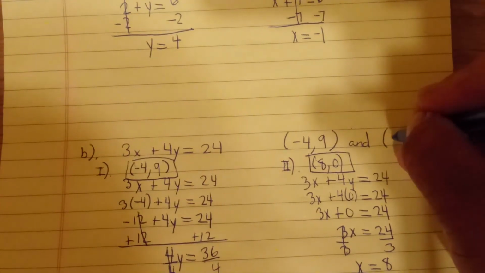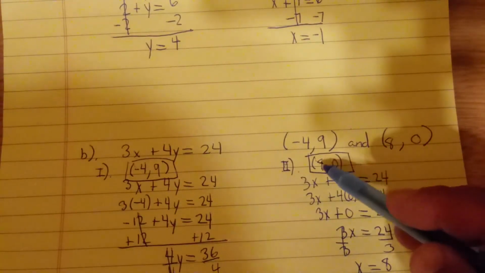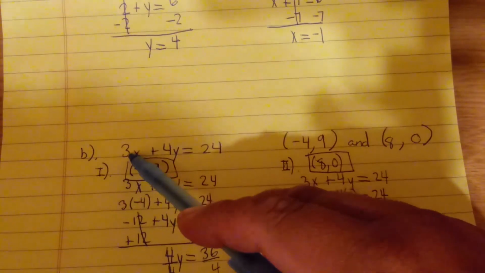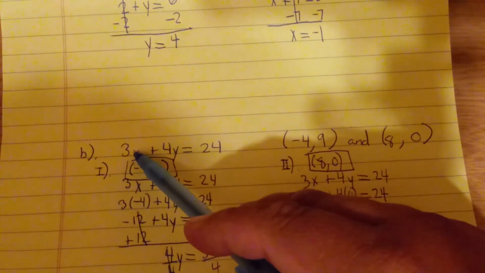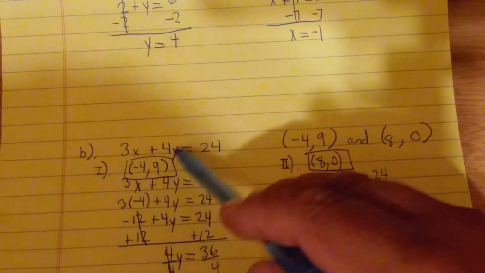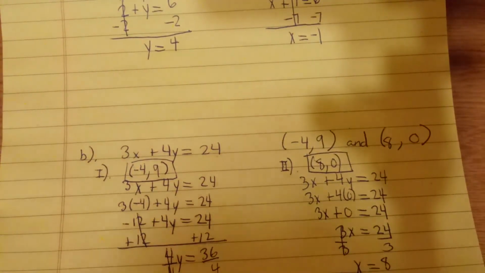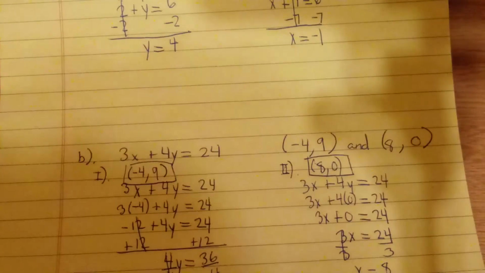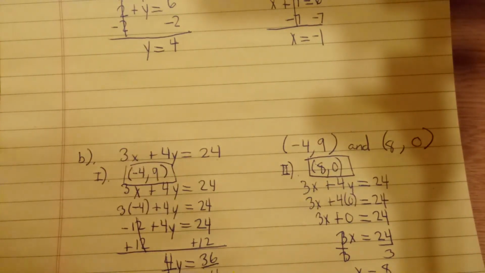Once again, if you want to test it, just substitute the 8 and the 0 in there. 3 times 8 is 24. 4 times 0 is 0. So 24 plus 0 will give you 24. All right, so this concludes part 3 of section 7.1.